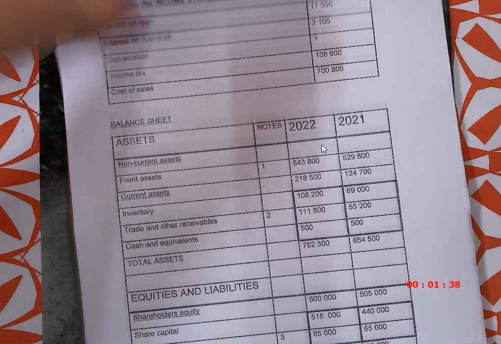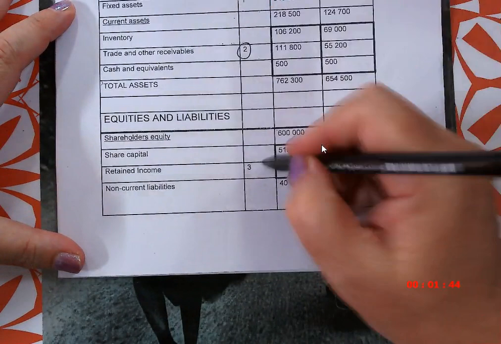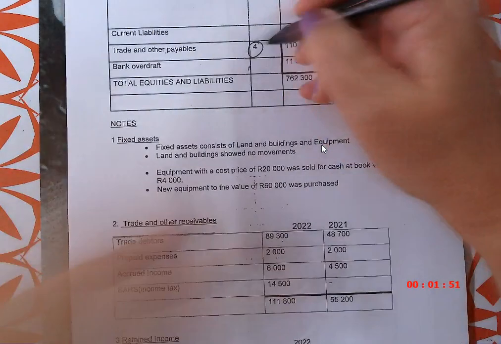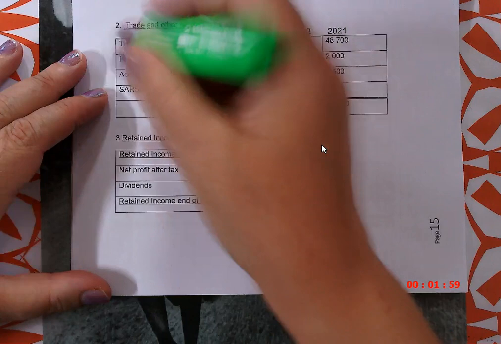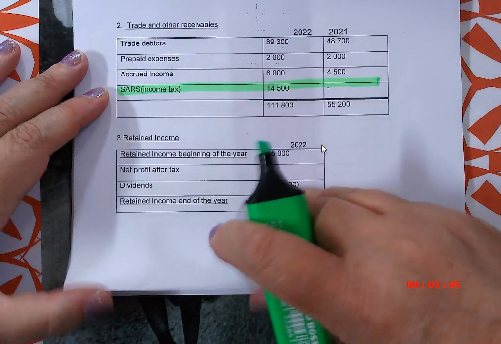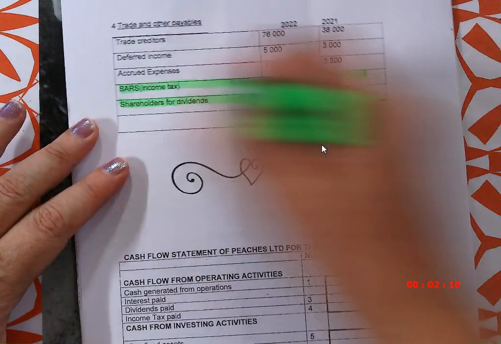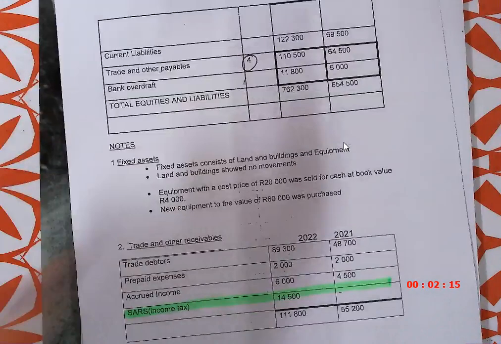The other thing you need to look for is trade and other receivables and payables. There are usually notes. Why? Because in the notes they will tell us, and if I were you I would go to the note immediately and highlight SARS and shareholders for dividends, so that I am not tempted to use them when I do note 1. Right, so let's start.